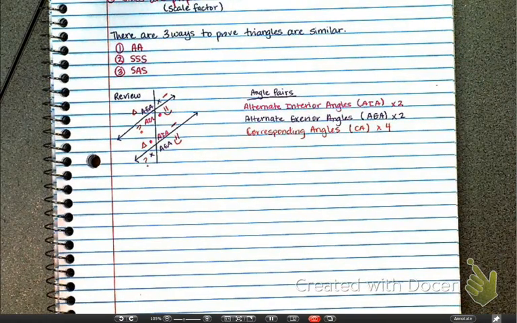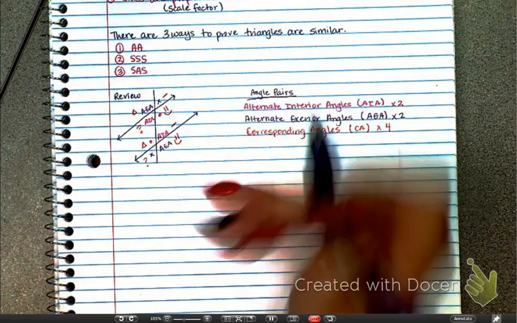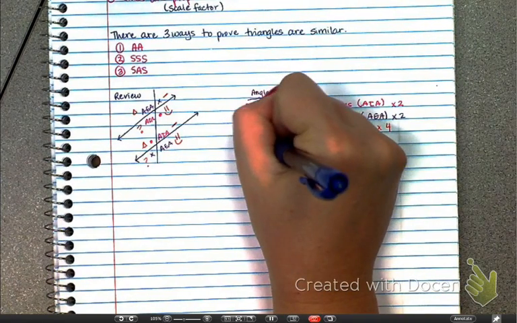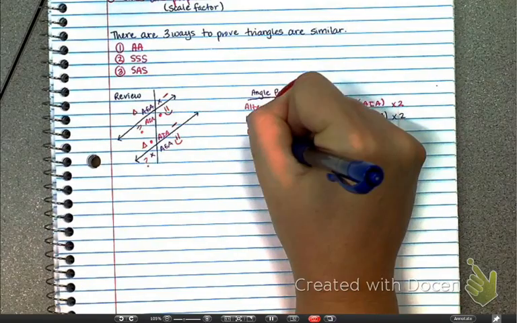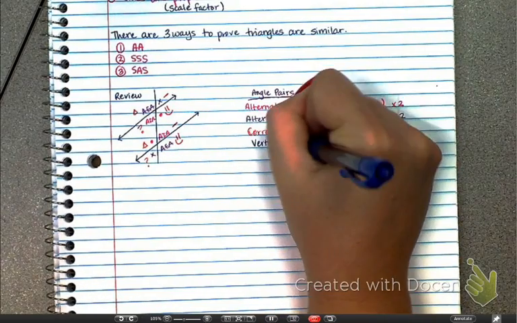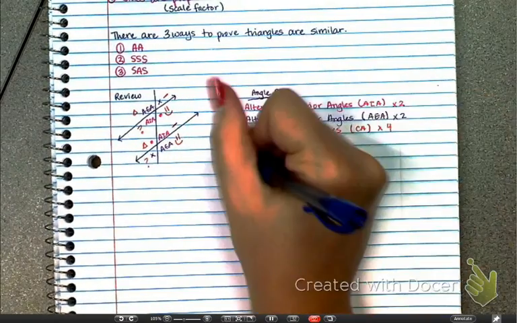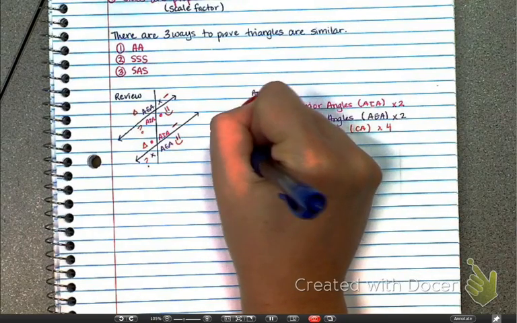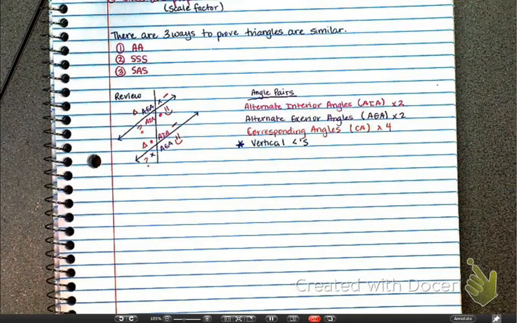What else do we have? Vertical angles. These ones we will probably use the most as we are going through this. So you need to know vertical angles. Where are vertical angles located? At an angle, right? They're what we call our kissing angles.